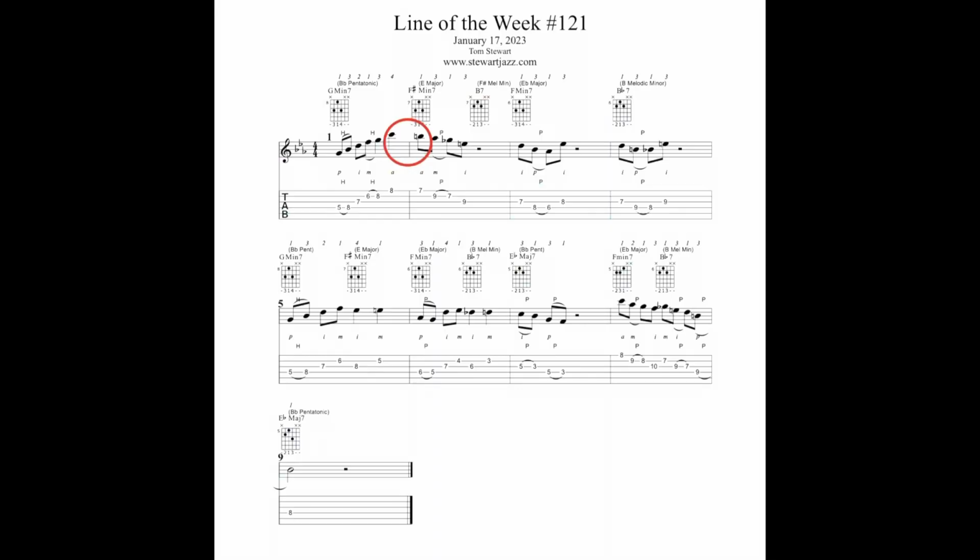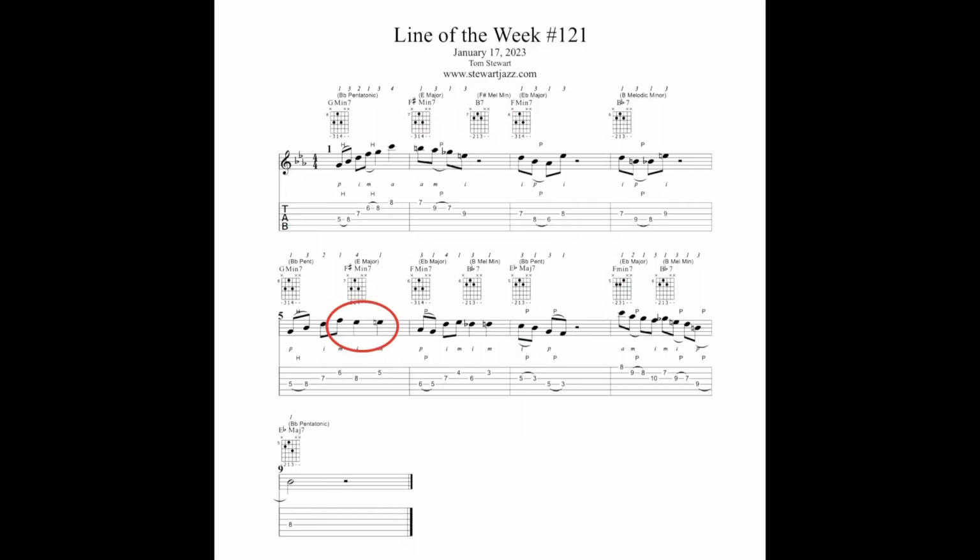With regard to resolving tension, the note C at the end of measure 1 resolves directly, meaning immediately, by half step to the note B at the beginning of the measure. Secondly, the note F in the middle of measure 5 resolves indirectly to the note E. The note E flat is in between F and E, so we say that F resolves indirectly by half step to E.